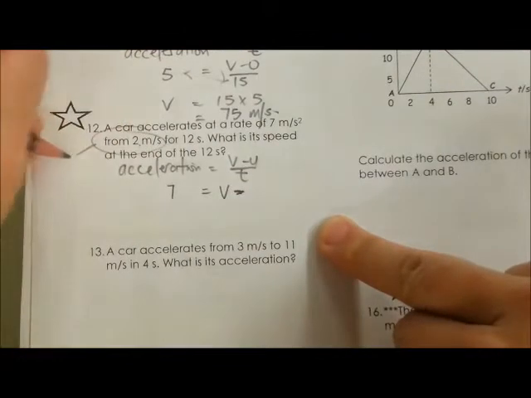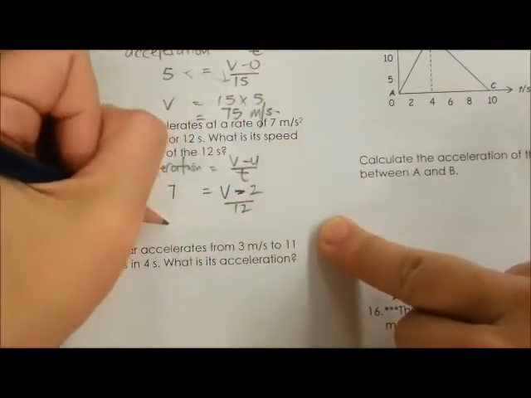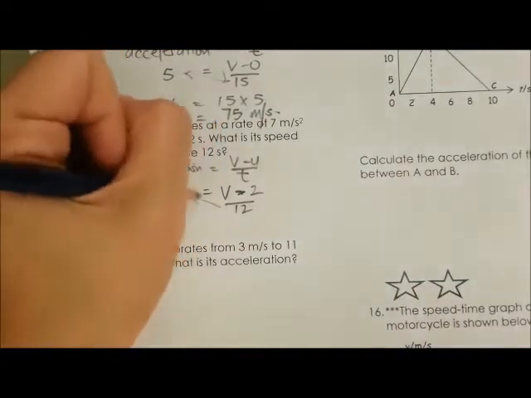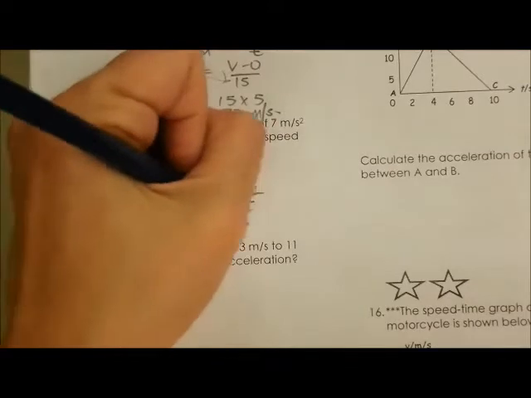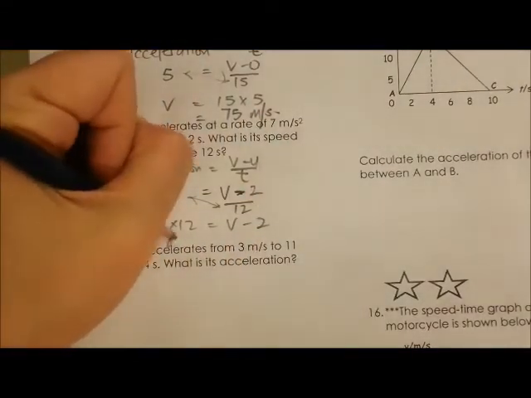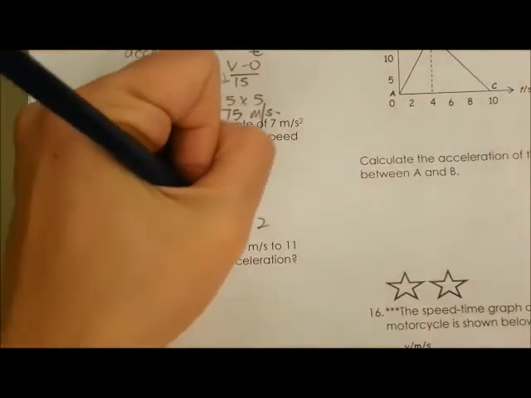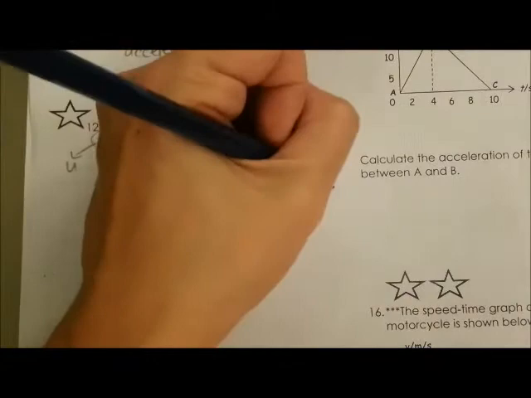From 2, so this is my u. Time taken is 12. Cross multiply. 7 times 12 equals v minus 2. 84 plus 2 gives you the final speed.